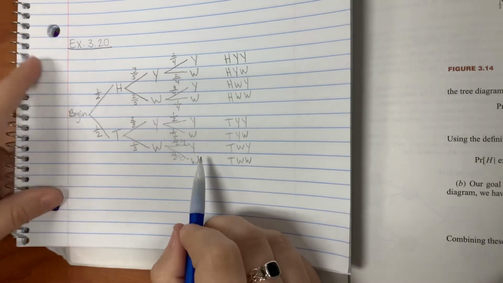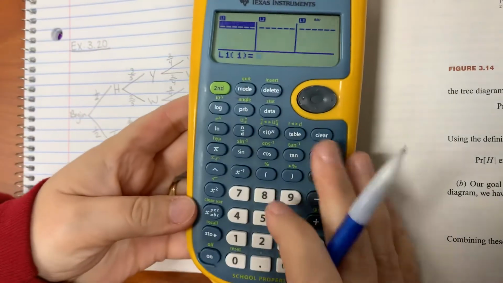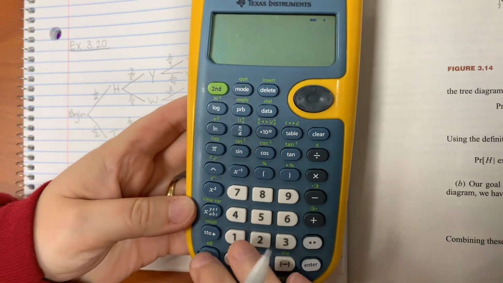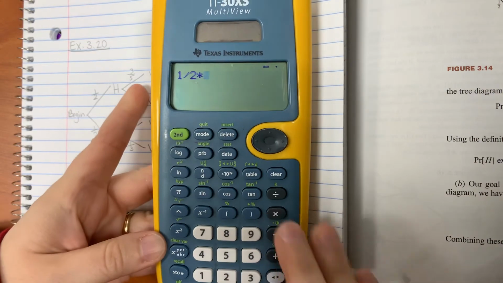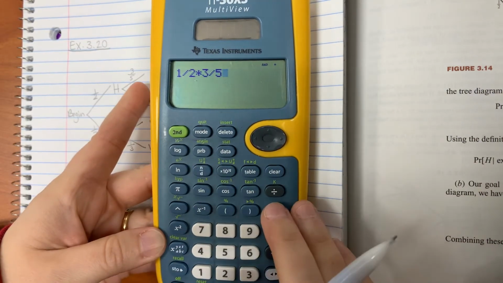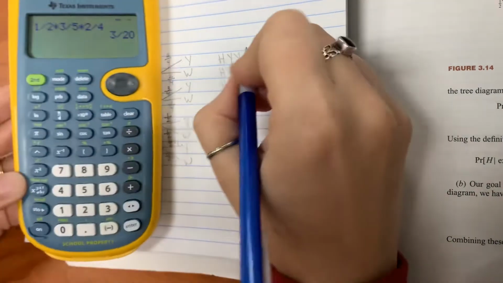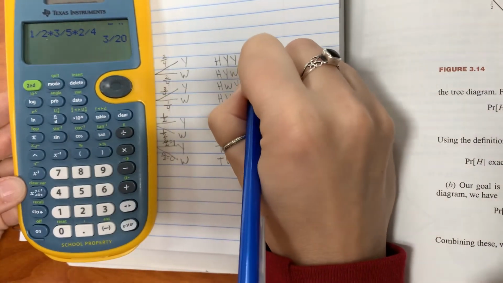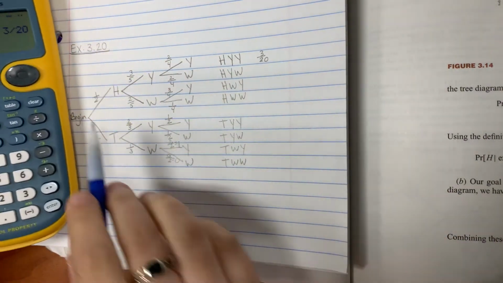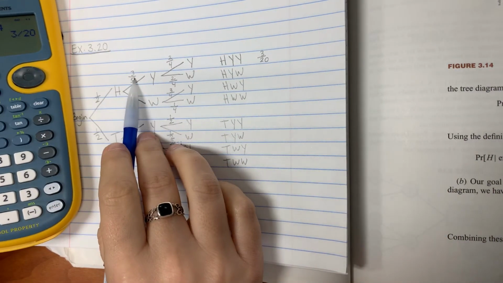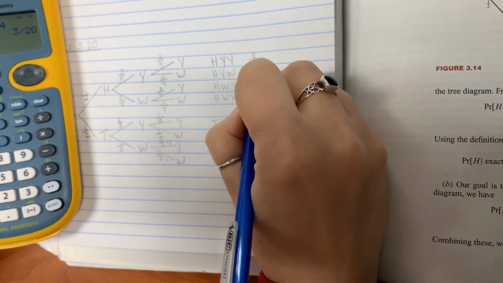Okay. So the chances of this top one happening, I've got 1/2 times 3/5 times 2/4. That gives me 3/20 for this option. And then for the next one, I've got 1/2 times 3/5 times 2/4 again. That's going to be the exact same thing.